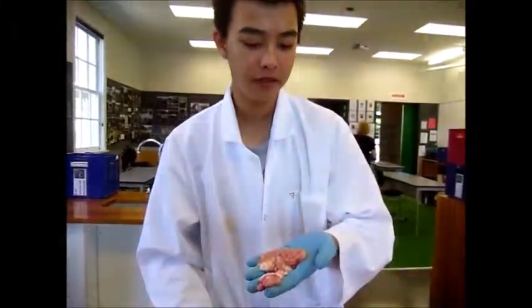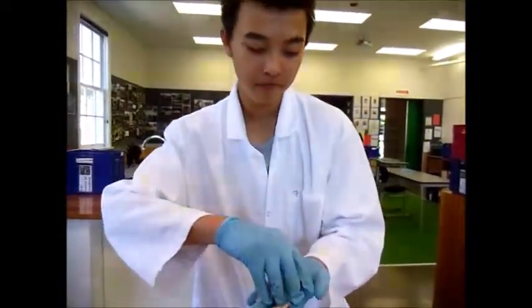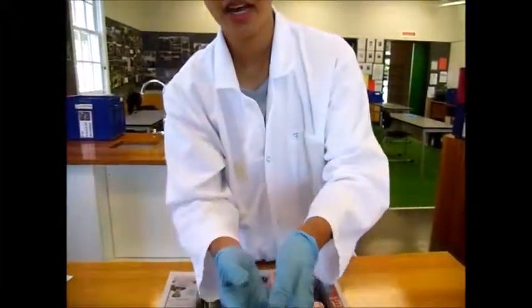Hello, so today we are going to dissect a sheep brain here. I've already cut the brain in half so we can see the exterior and the interior.